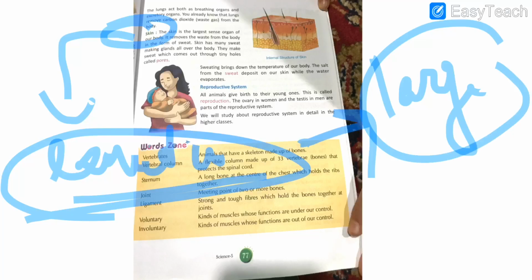Now students, we will see how skin contributes towards excretion. Students, you might know that the skin is the largest sense organ of our body. We say that our skin is also an excretory organ because it removes a waste, that is sweat.